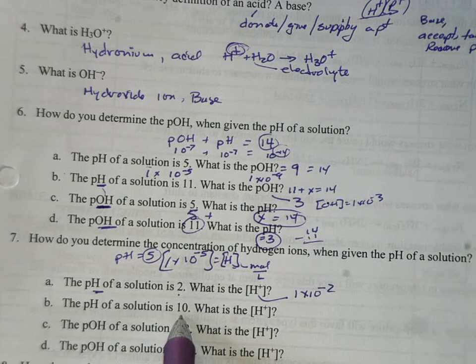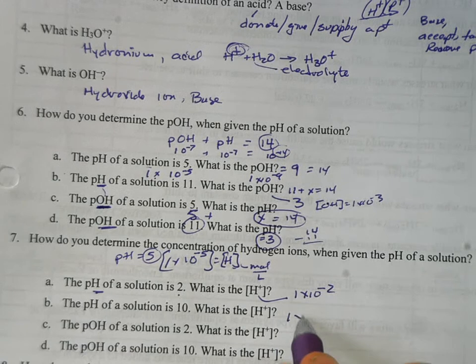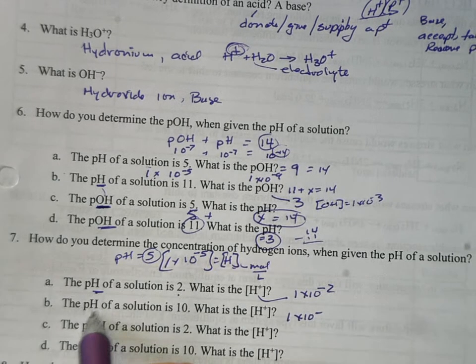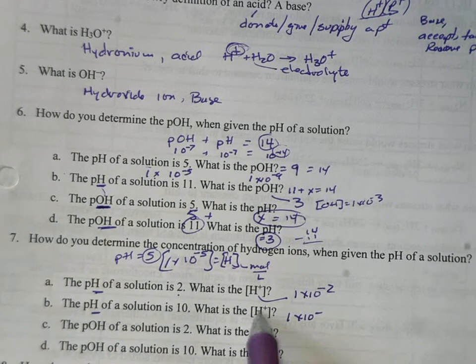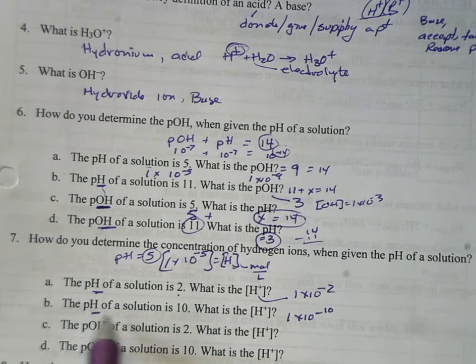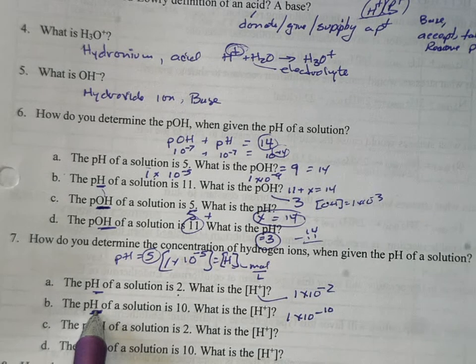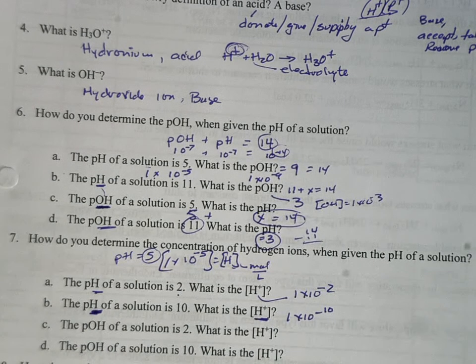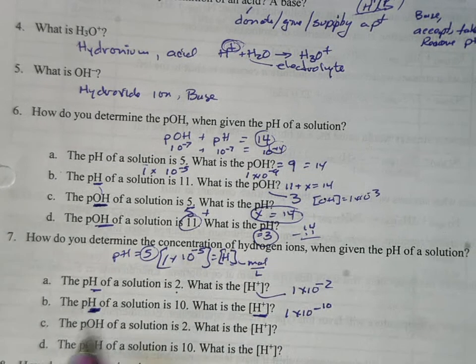The pH of a solution is 10. What is the hydrogen ion concentration? That's easy. The pH is 10, so the hydrogen ion concentration is 10 to the minus 10. I'm just verifying here that they're giving me pH and they're asking for hydrogen ion. Sometimes they could be tricky like this one.